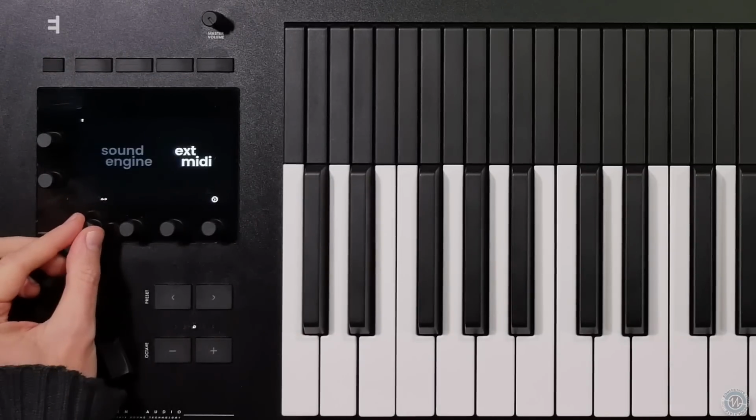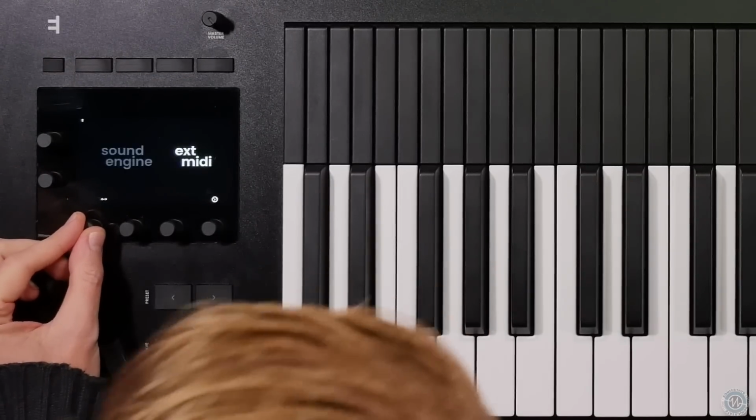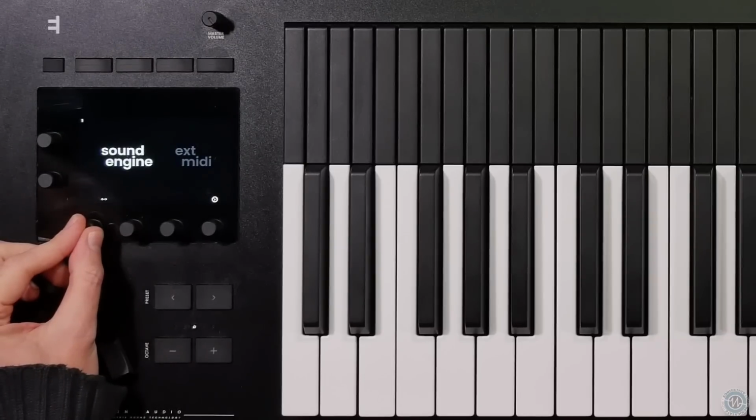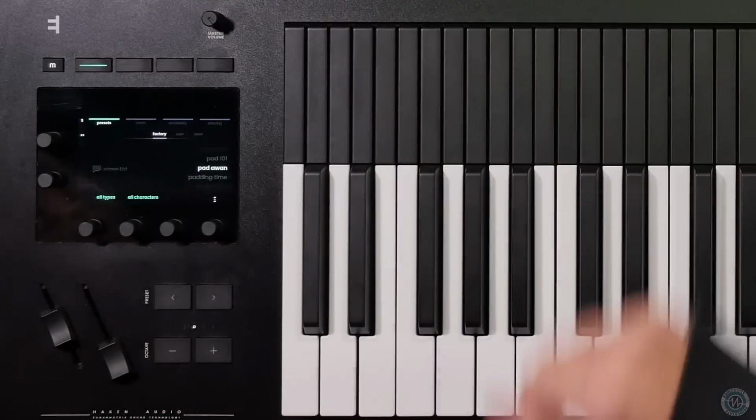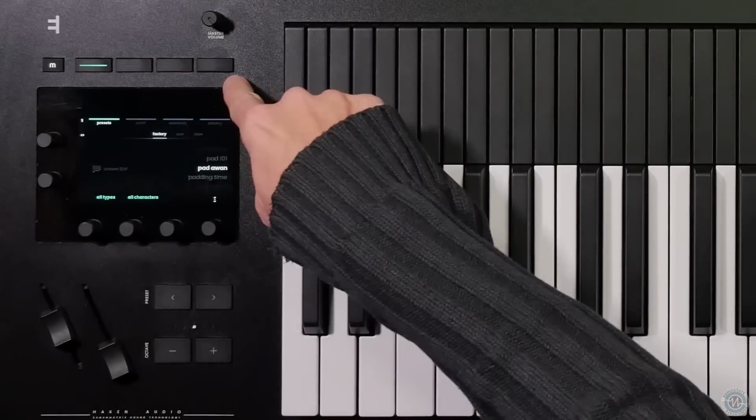Start with that, where you concentrate on the internal sound engine or what is sent on the external MIDI. This video is going to be all about the internal engine. Then there are 4 menus.